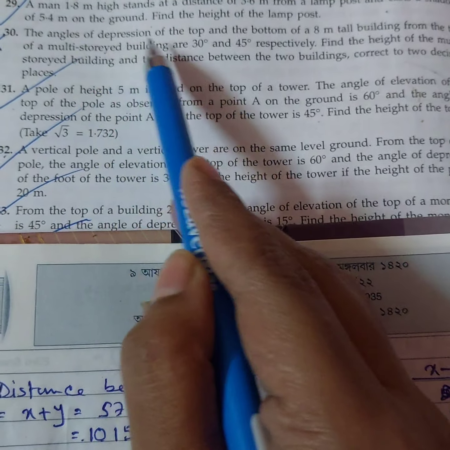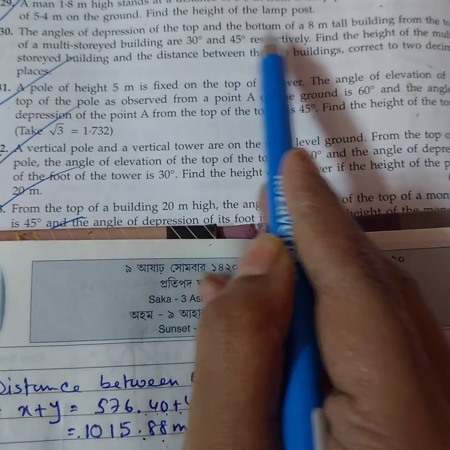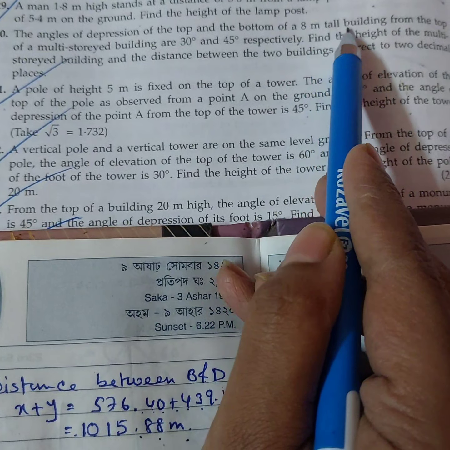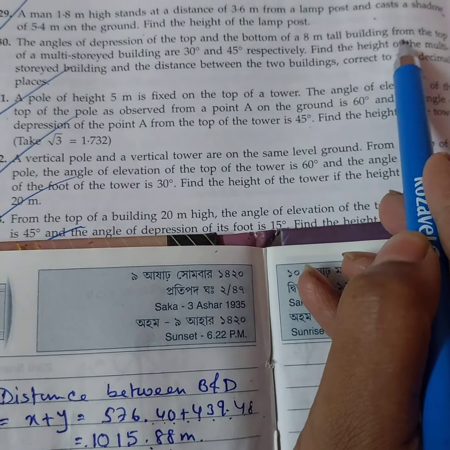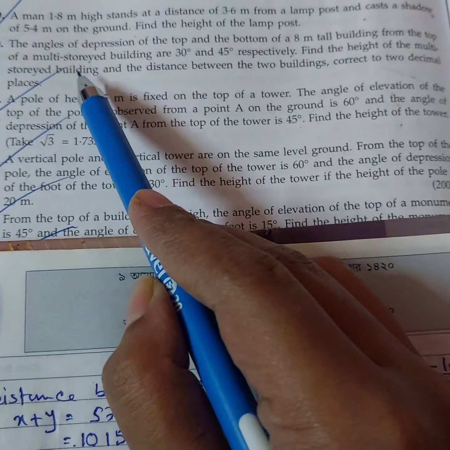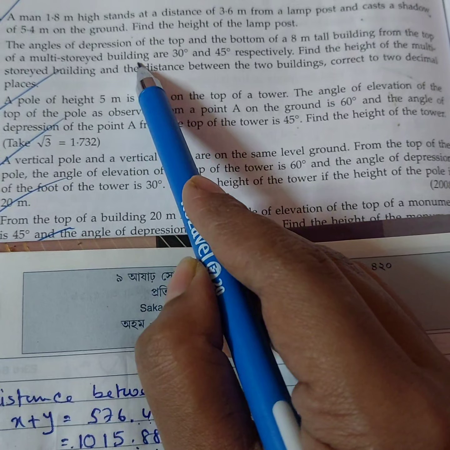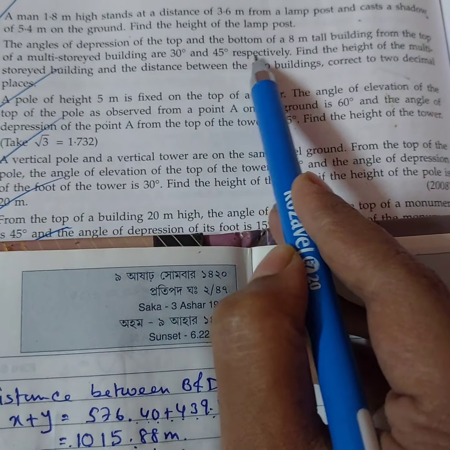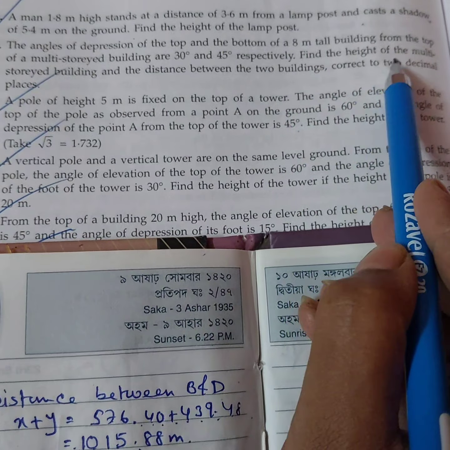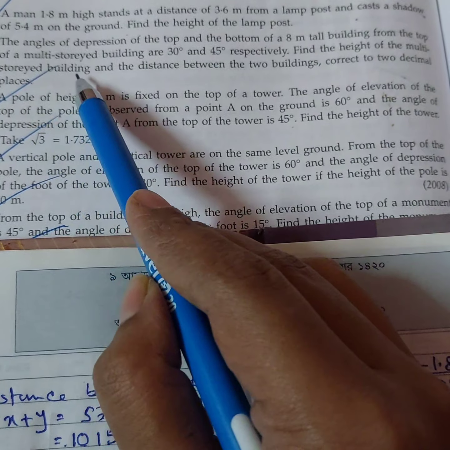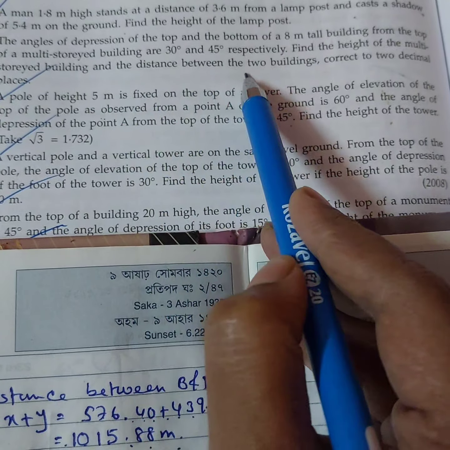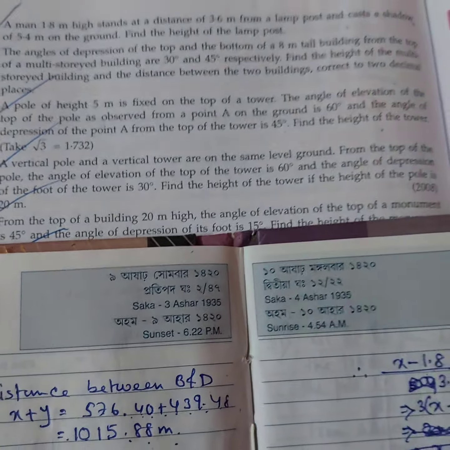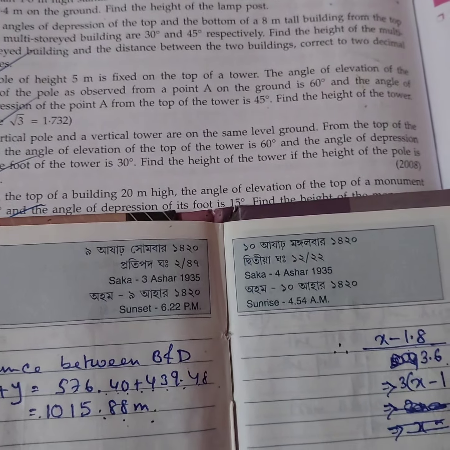The angles of depression of the top and the bottom of a 8-meter tall building from the top of a multi-storied building are 30 degree and 45 degree respectively. Find the height of the multi-storied building and the distance between two buildings correct up to 2 decimal place.